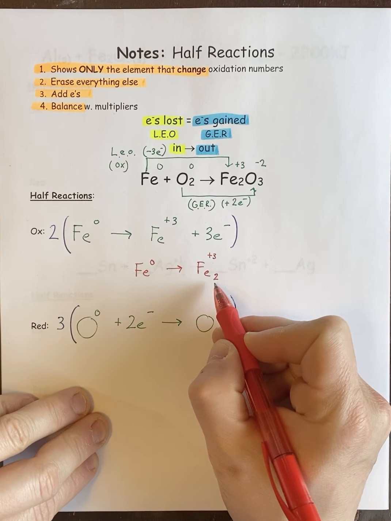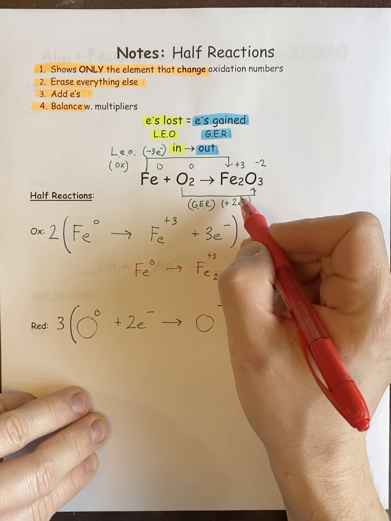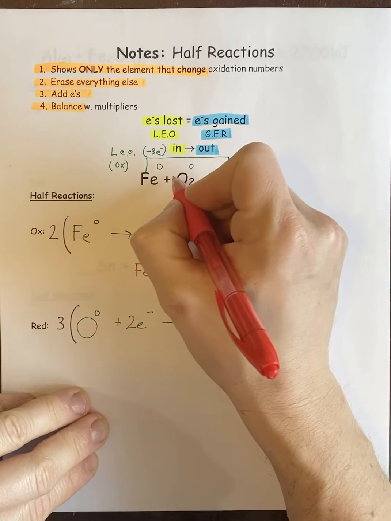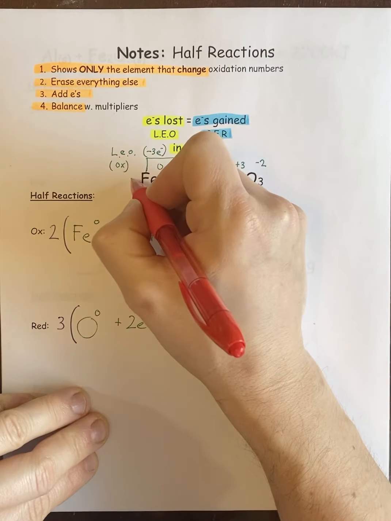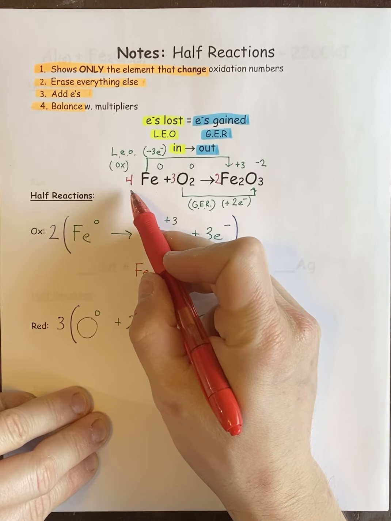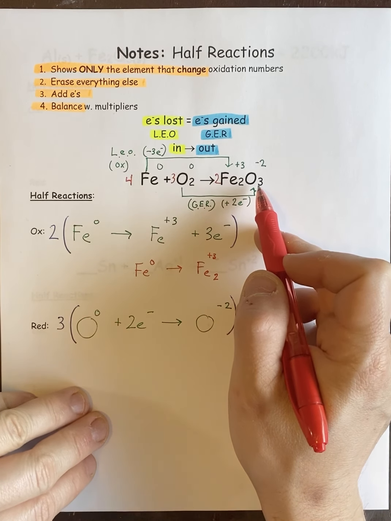So there is 2 Fe's. So if we look at this, this equation isn't balanced. The way you would balance this chemical equation would be by putting a 3 here, a 2 here, and then a 4 there. Okay, so it's really 4 iron plus 6 oxygen make 2 Fe2O3. That's the balanced chemical equation.